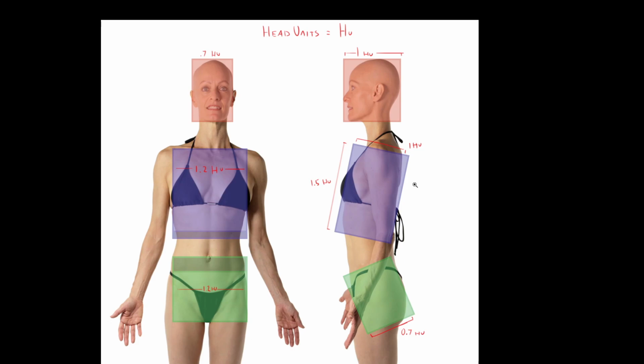But roughly, our head is one head unit from the side. Roughly, from the front, the head is 0.7 units wide, 0.7 of the standard 1 unit head. Now on Laura, I think she actually breaks that. I think she's much more in the 0.6, but I'm just using that as a shorthand. So from the side of the head, that's one head unit, let's call that. The front of the head is about 0.7 of that head unit wide.